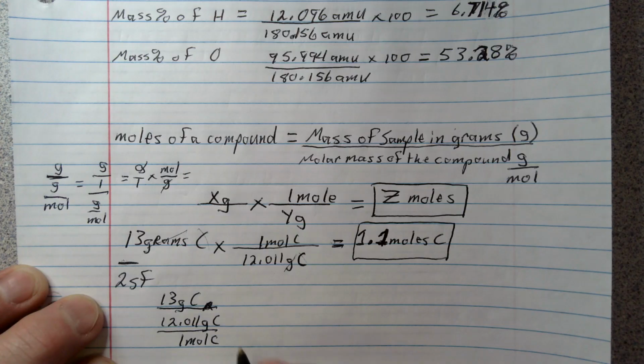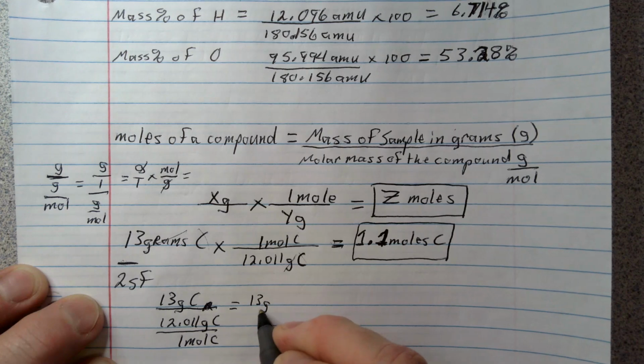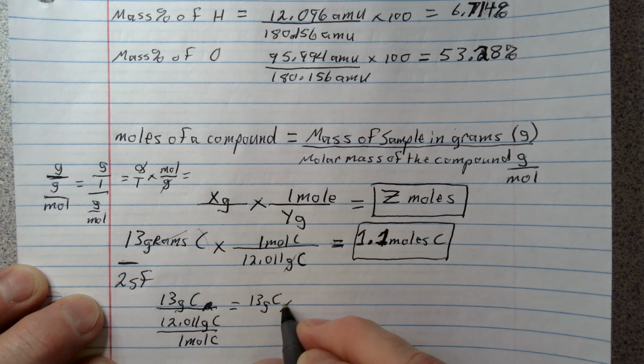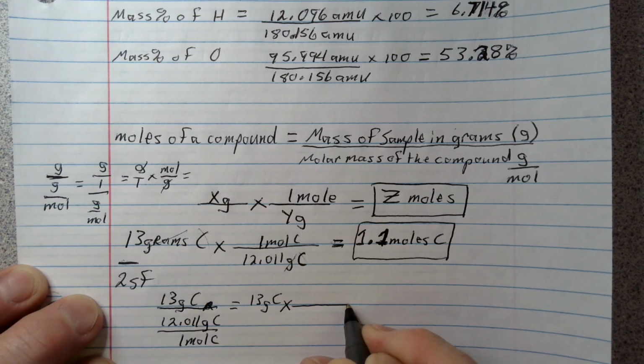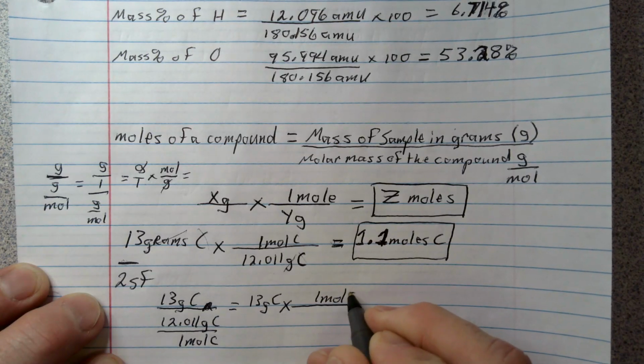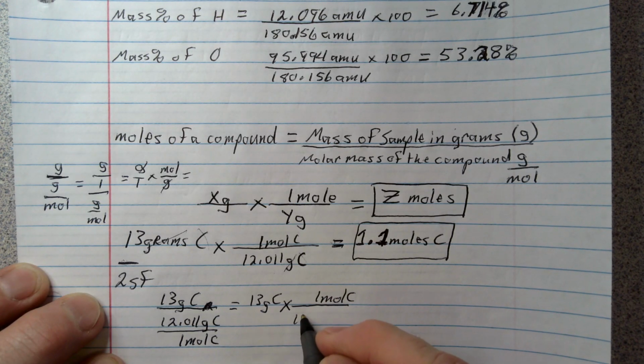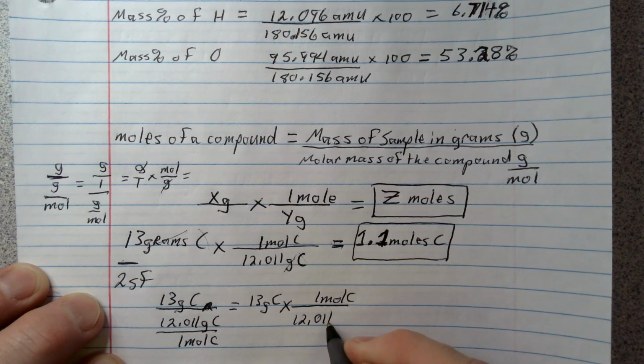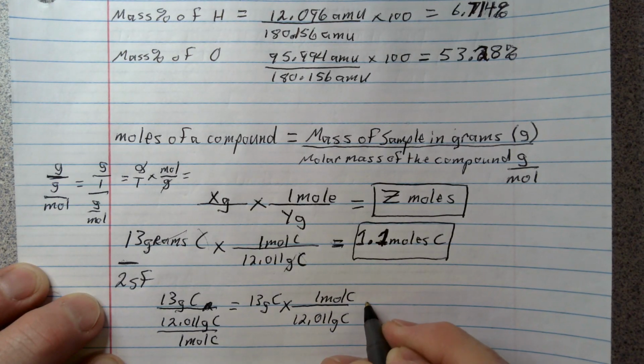Like that. And so when we write this out, we would put 13 grams of carbon down, and then we would multiply that times the reciprocal of this. So when we take the reciprocal of it, we would have 1 mole of carbon on top, and then 12.011 grams of carbon on bottom.